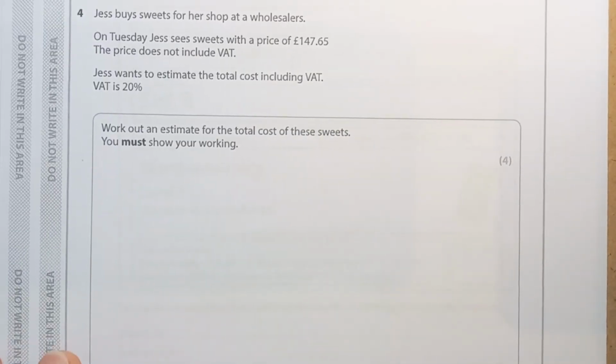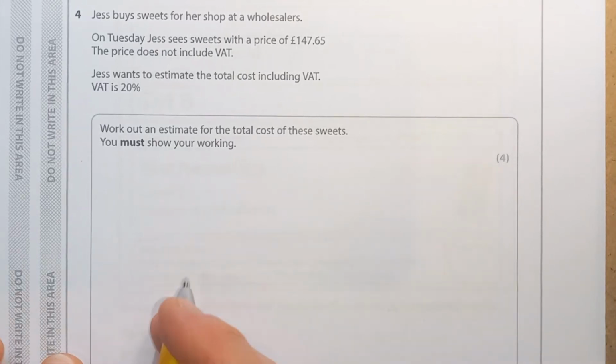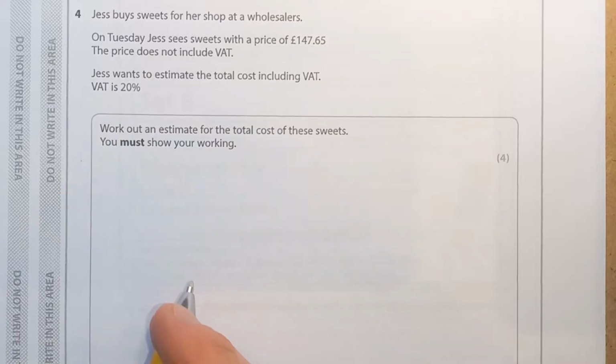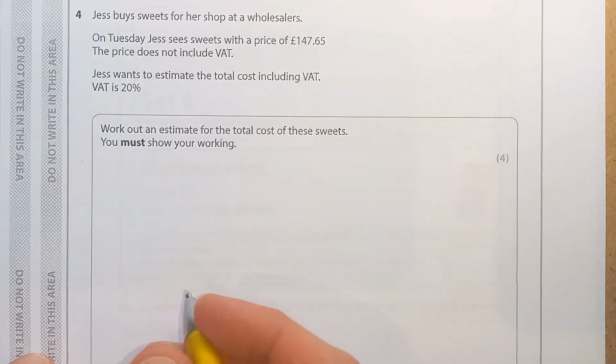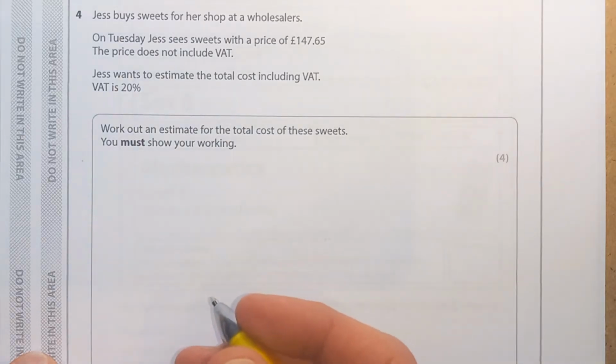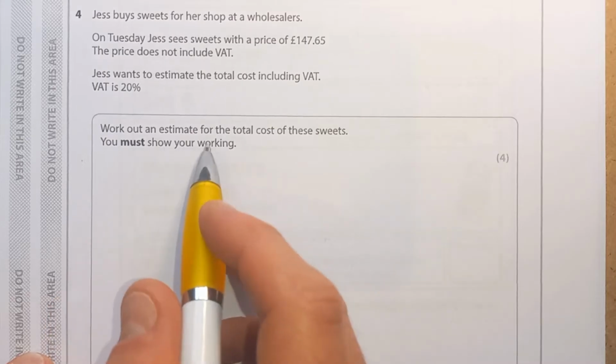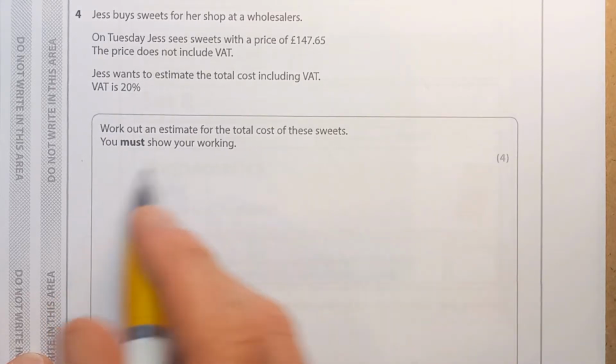Question 4. Jess buys sweets from her shop at a wholesaler's. On Tuesday, Jess sees sweets with a price of £147.65p. The price does not include VAT. Jess wants to estimate the total cost, including VAT. VAT is 20%. Okay, work out an estimate for the total cost of these sweets. You must show your working.